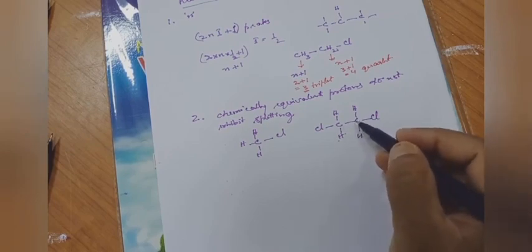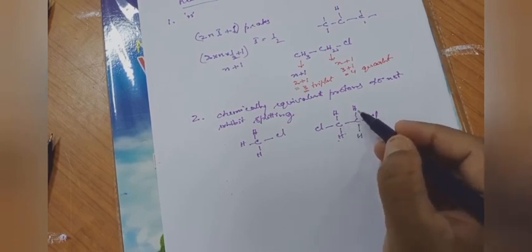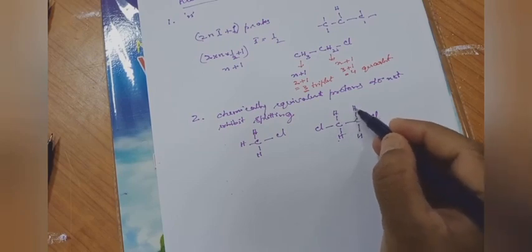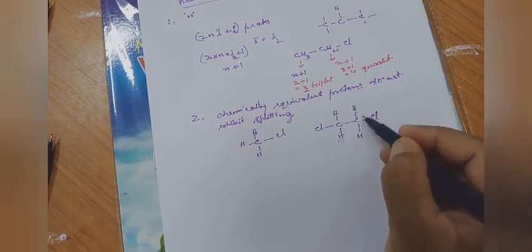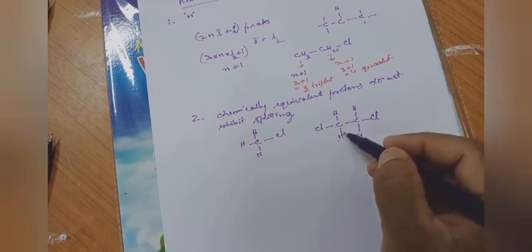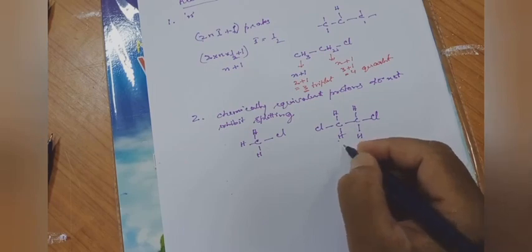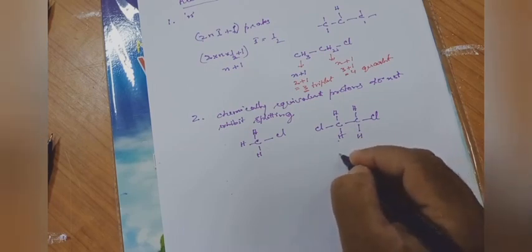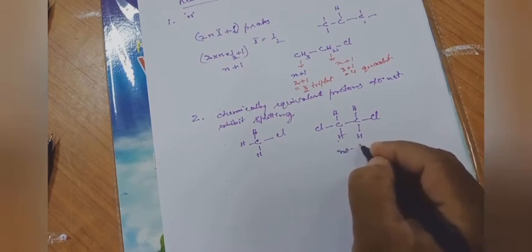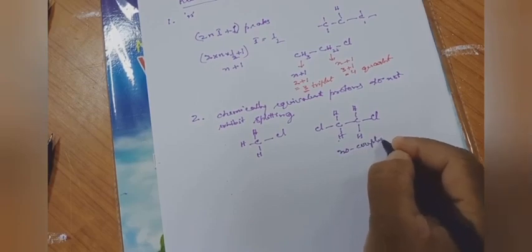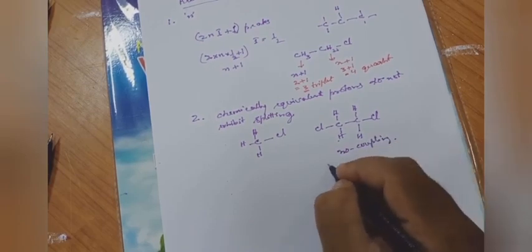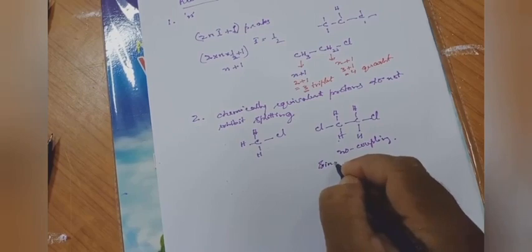Even though the adjacent protons are there, we cannot differentiate these protons. All protons are chemically equivalent, so the spins will not interact with each other, and we will get only one signal. No coupling, and we will get a singlet.